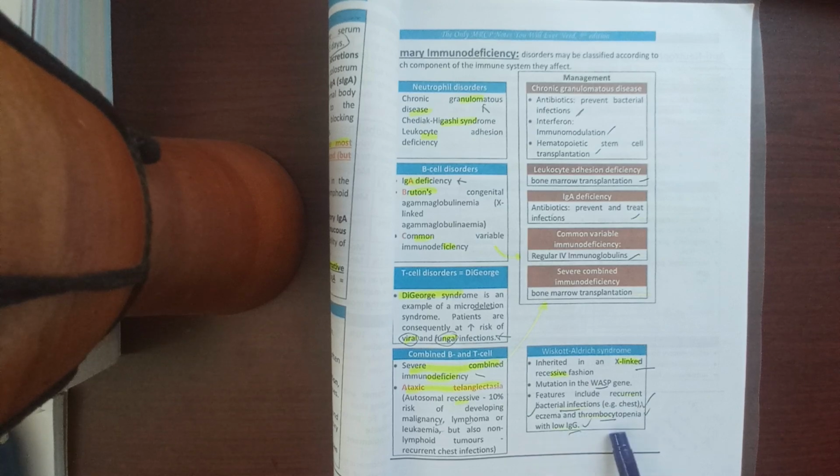Wiskott-Aldrich syndrome is inherited in an X-linked recessive fashion, with a mutation in the WASP gene. Features include recurrent bacterial infection like chest infection, eczema, and thrombocytopenia with low IgG.